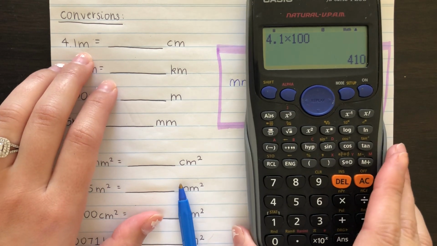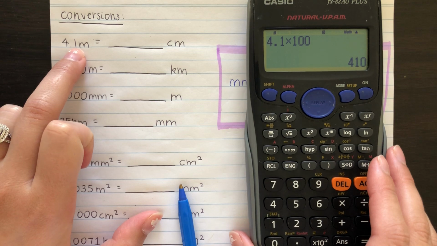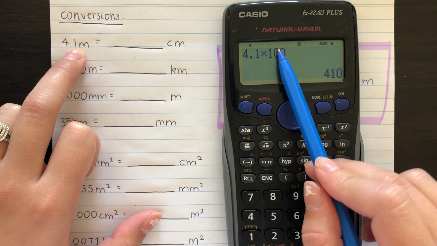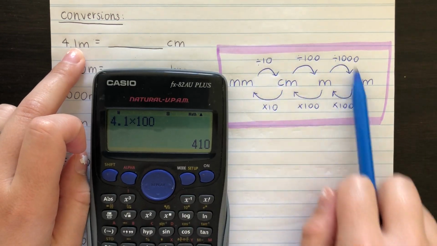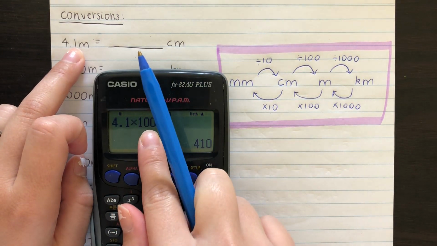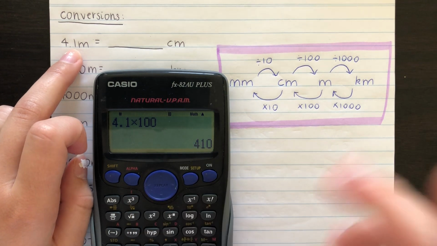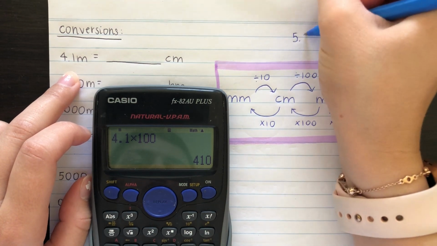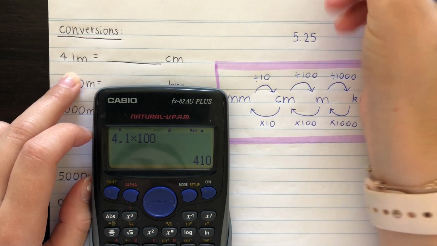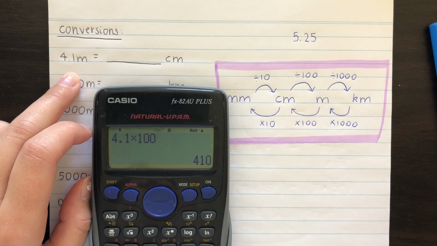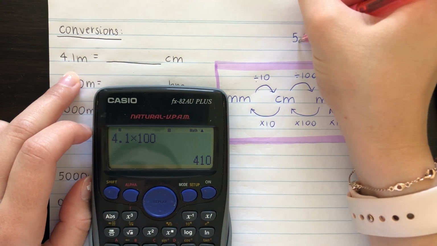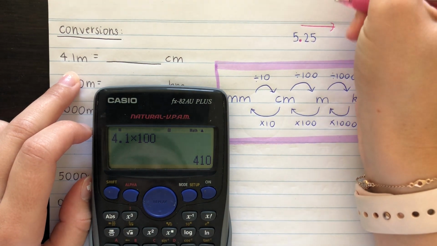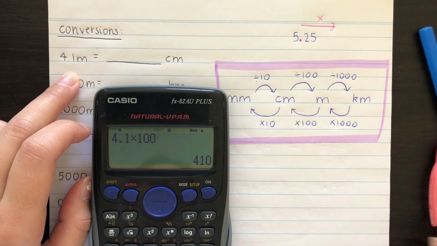Now alternatively, if we wanted to multiply this by 100, there are 2 zeros in 100. So we're interested in all of these numbers here. In 100, there are 2 zeros. Now I did say that when we have a number, so let's just say 5.25 as an example, when we move the decimal point this way, we are multiplying.